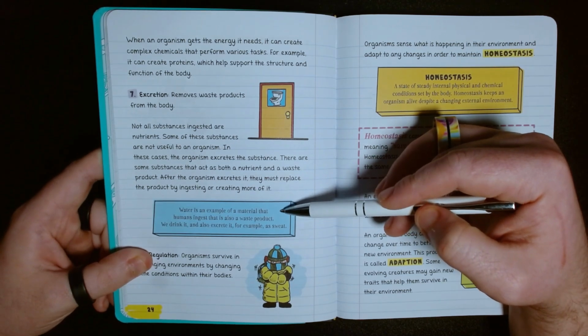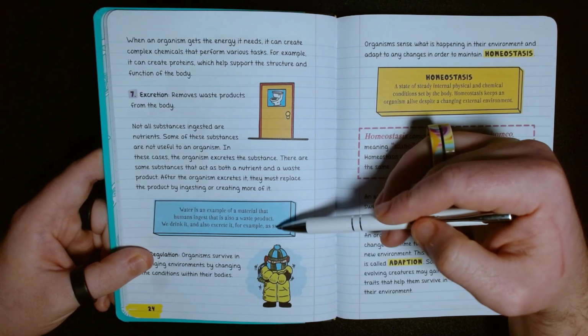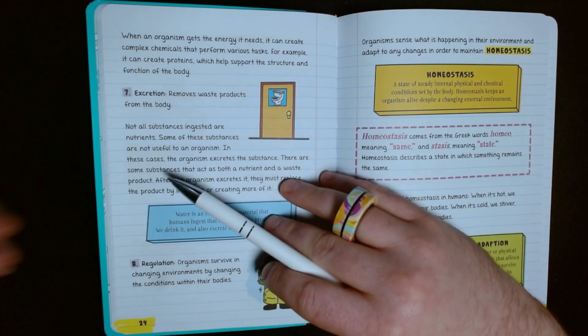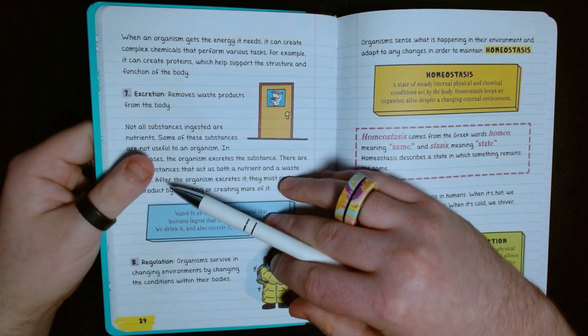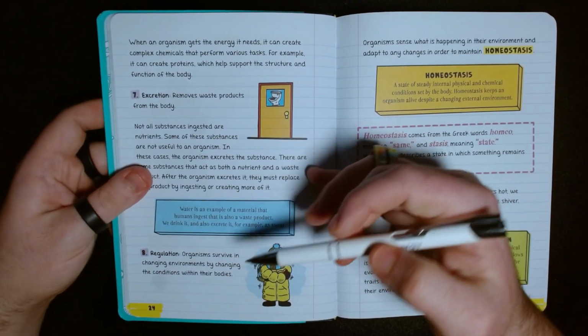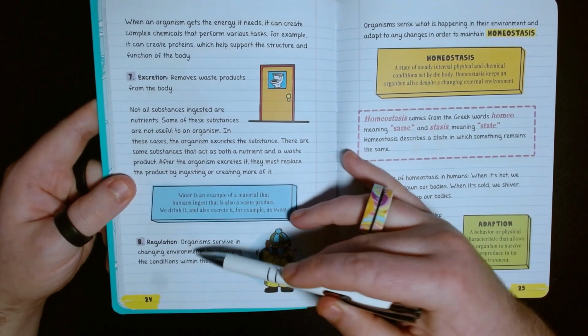Water is an example of a material that humans ingest that is also a waste product. We drink it and also excrete it, for example, as sweat. A very, very good point. Okay, number 8, life function is regulation.